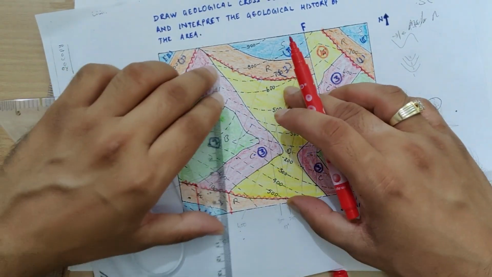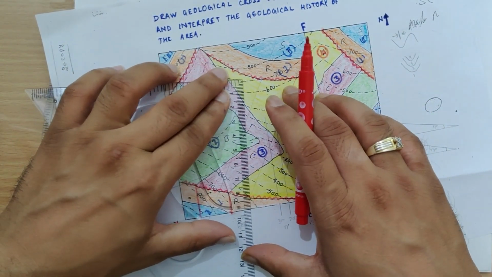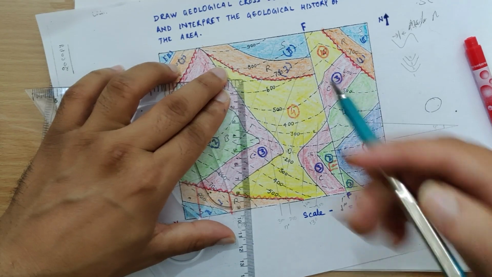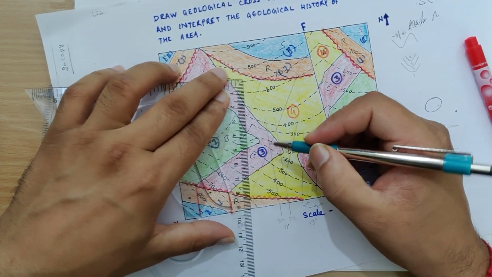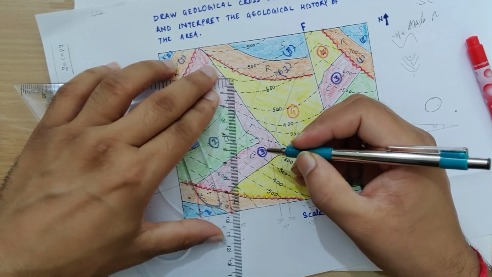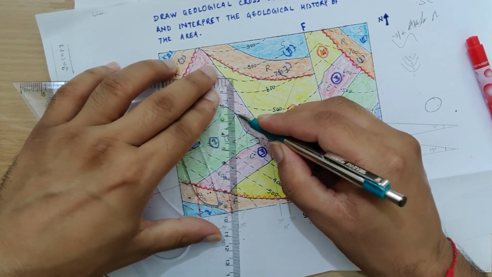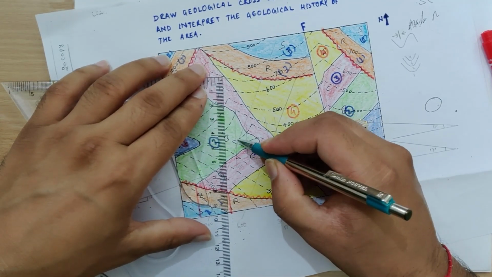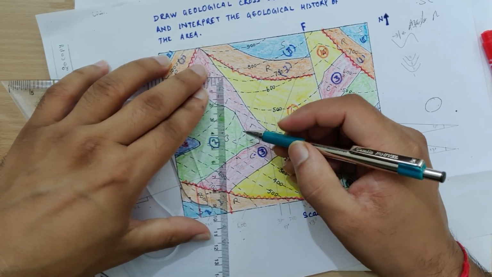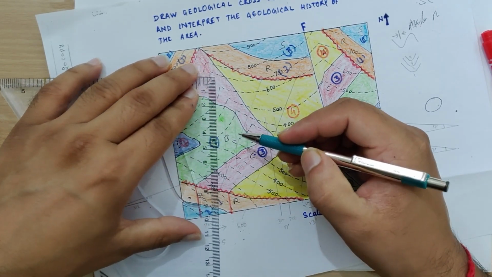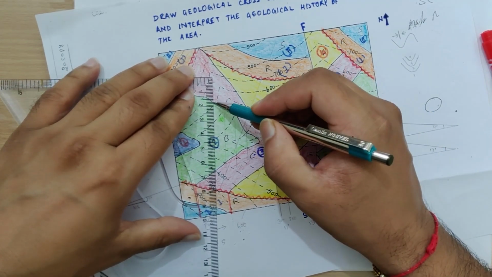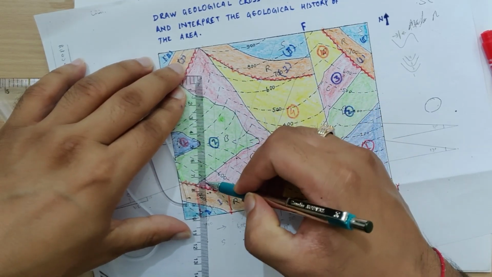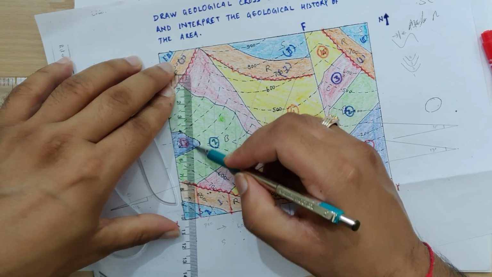By determining the thickness of this bed, we can get this particular bed. In order to determine the thickness in this direction, we can plot different strike lines. Like if this is a strike line, the value of this strike line is 300. Another strike line here is 400. Now taking the same interval, we'll plot the strike lines till we reach the other trace of the bed. So here we have reached another trace.